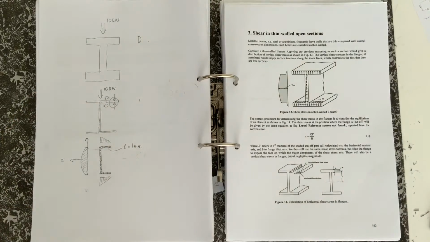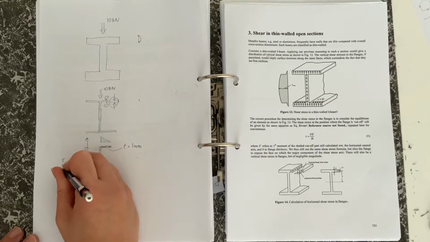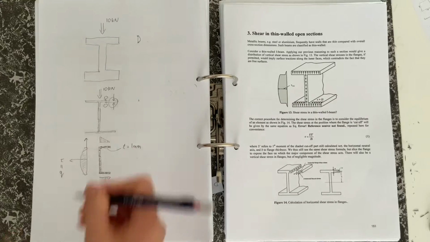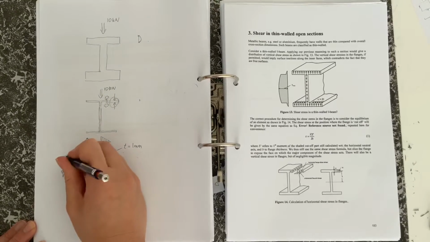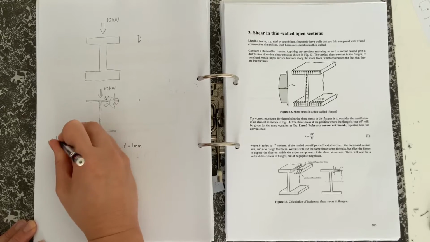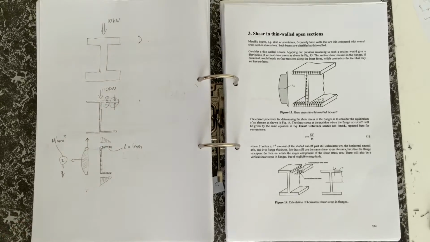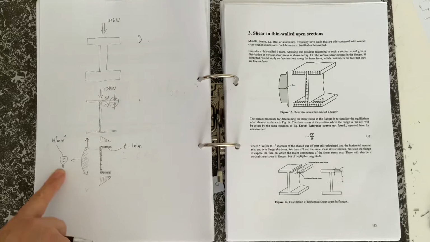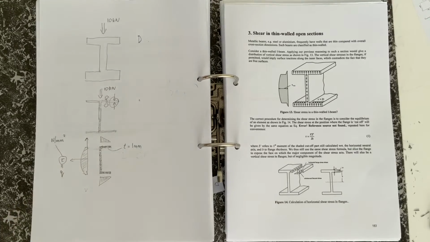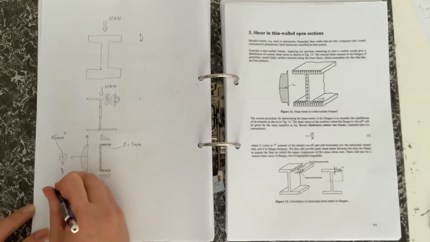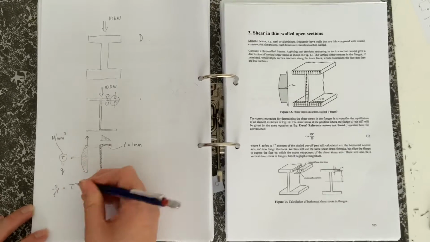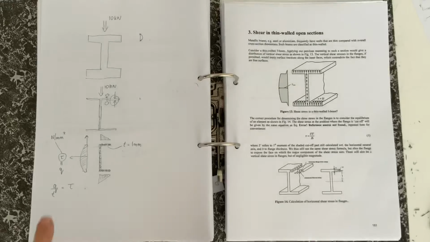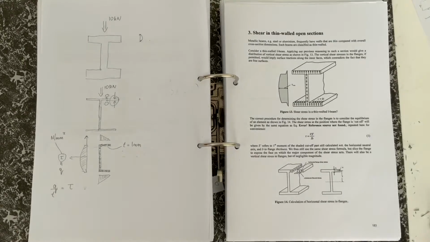Then tau actually equals Q. So I think everyone is quite happy with tau being in units of newtons per millimeter squared. What's the difference between tau and Q? Q divided by thickness is equal to tau. So they're effectively the same, just related by the thickness.